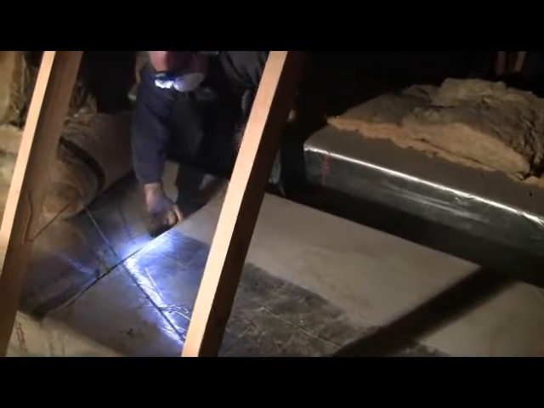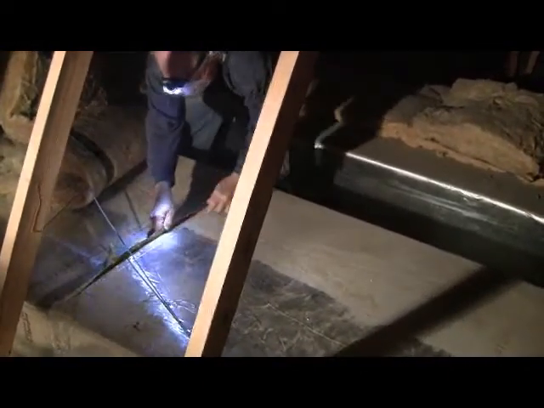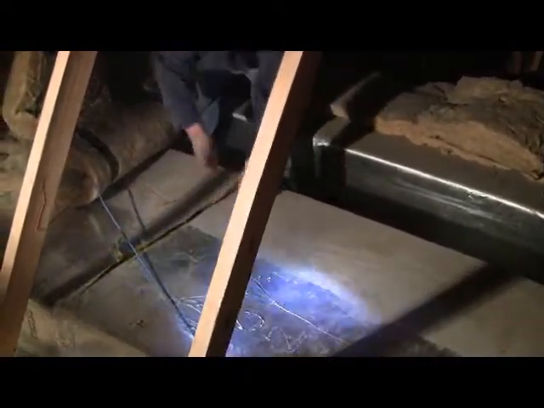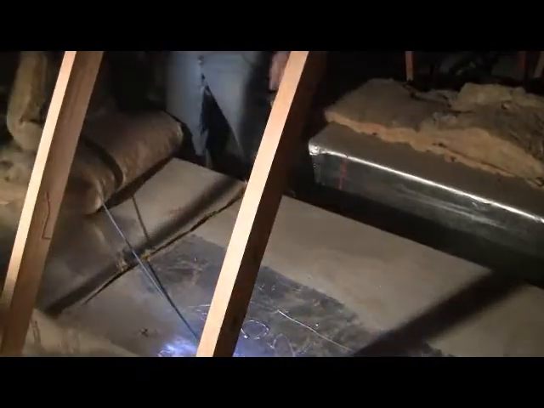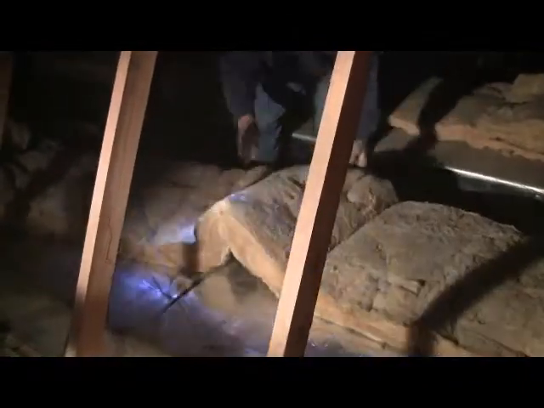Somebody has written on top of this duct right here, "Do not step." Good advice. Wonder if they wrote that after or before. Then they covered it up with the... Yeah, then we've got a chunk of fiberglass batt that's been laid on top. You can see the clean spot. Well, it covered up "Do not step."